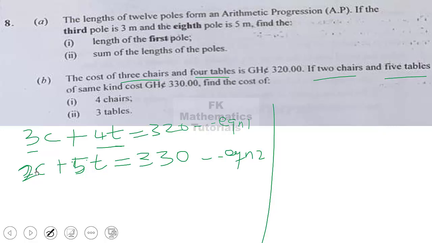If I multiply equation 1 by 2 and equation 2 by 3, then equation 1 times 2 will give 6c plus 8t is equal to 320 times 2, and 320 times 2 is 640.